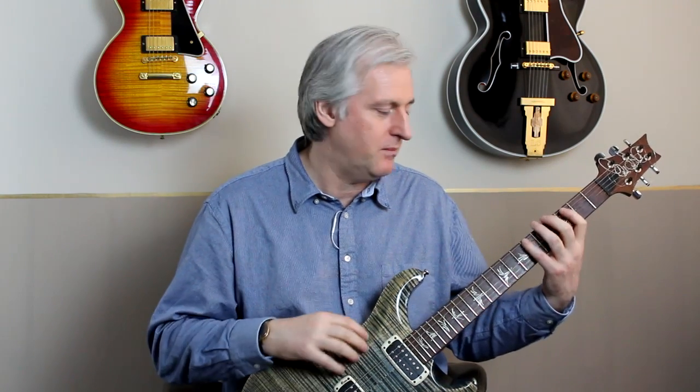Okay, so that's it. Hopefully that was useful for you. As I say, I've attached a PDF in the description which has all of the 3 notes per string boxes drawn out, so you can use that to start to understand these scale shapes and start to work them up and down the neck.